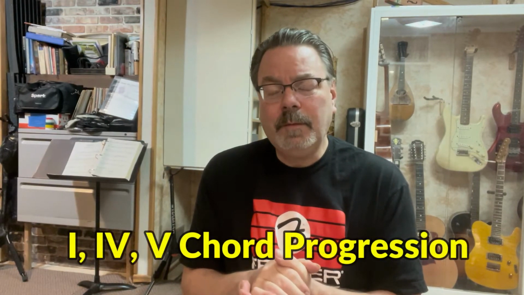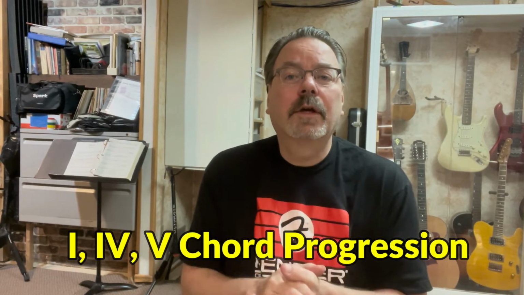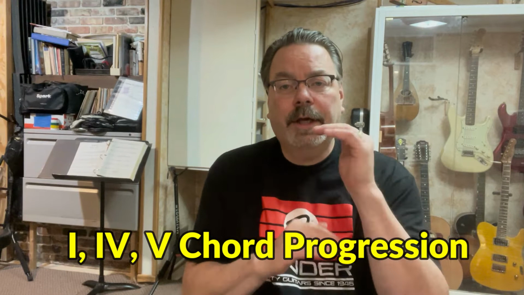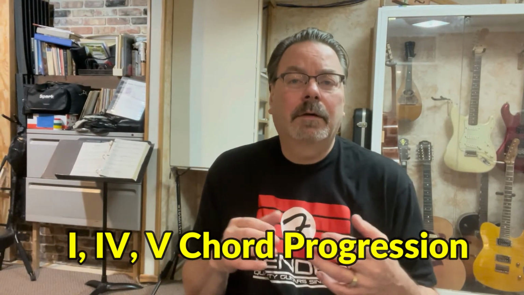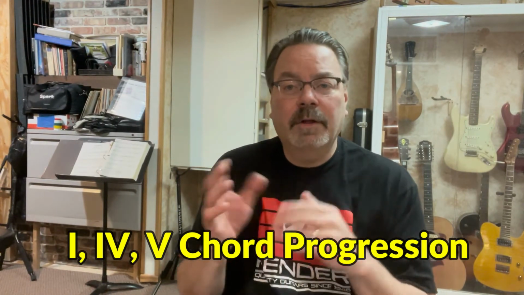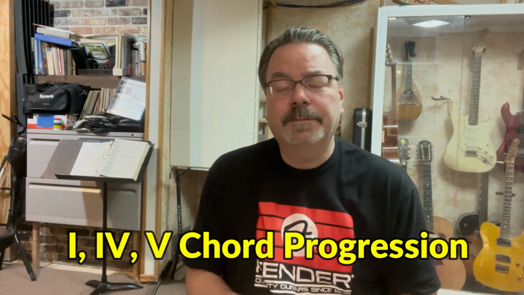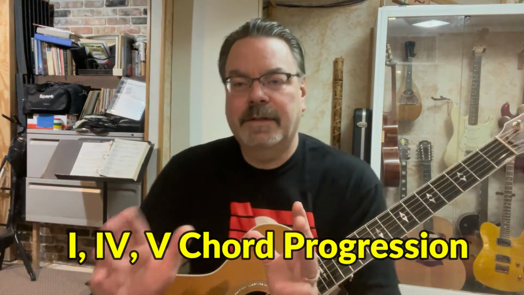But let's talk about what I consider to be the most basic chord progression there is in music, and I think that's a resounding yes by most of the music community. And it's a 1-4-5 chord progression. Whenever we talk about chords, we use Roman numerals. So the 1 would be an uppercase Roman numeral I. The Roman numeral 4 is an I with a V, and then the Roman numeral 5 is just a V. So let's just talk about this from a simple standpoint.